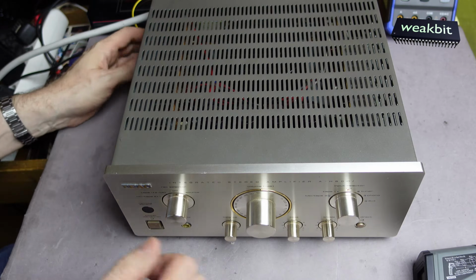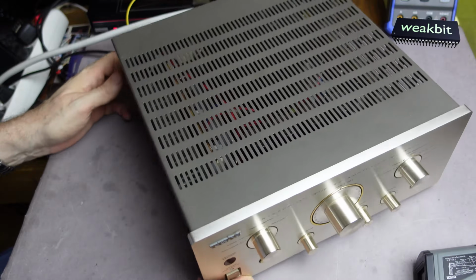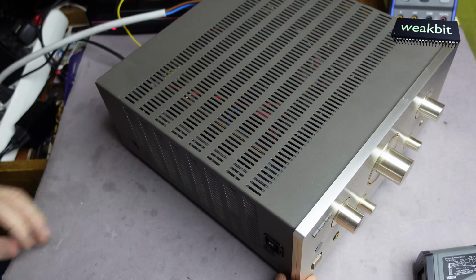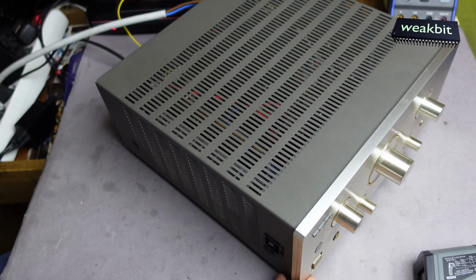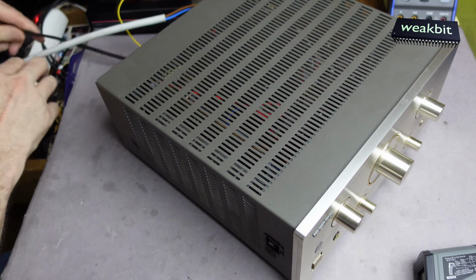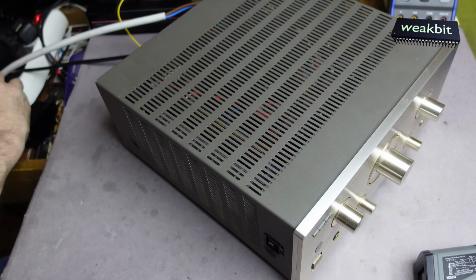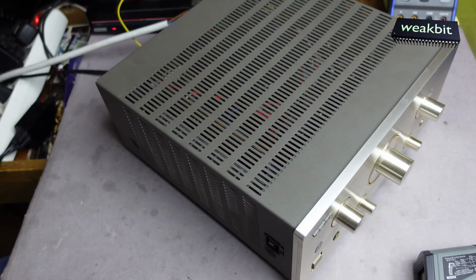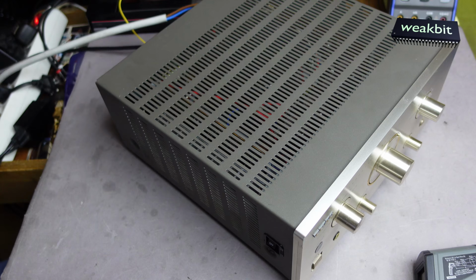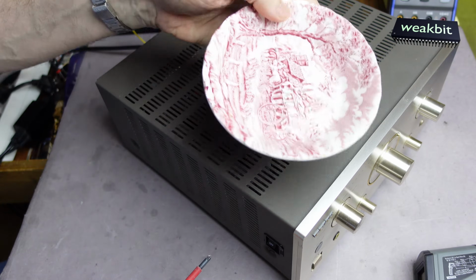And I must disconnect it now in case of electrical shock, and we do that now. We disconnect it from the mains. We need a thing where we can put all the screws in.